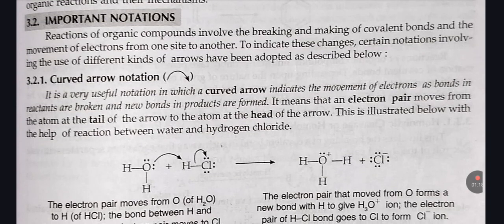Important notation. Reactions of organic compounds involve the breaking and making of covalent bonds and the movement of electrons from one site to another. To indicate these changes, certain notations involving the use of different kinds of arrows have been adopted, as discussed below.